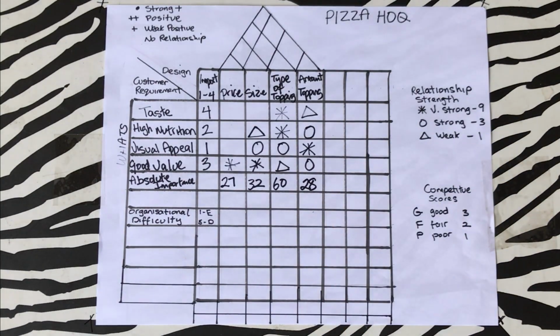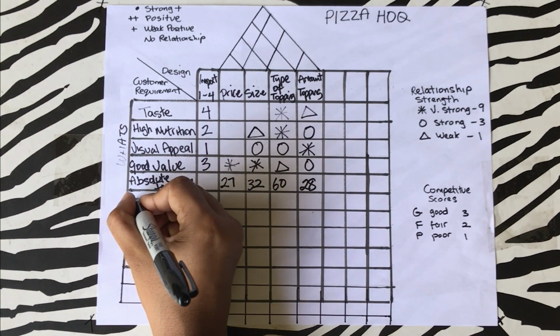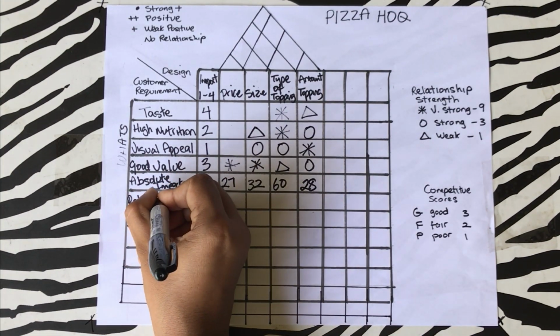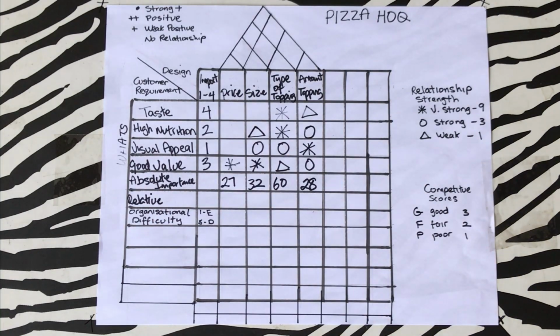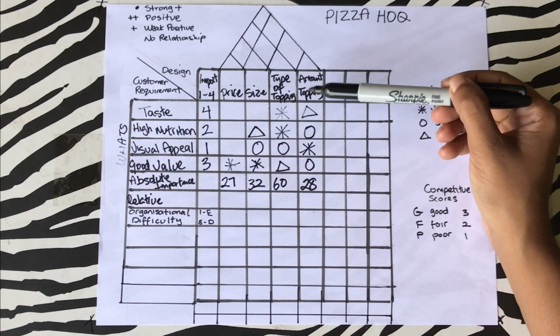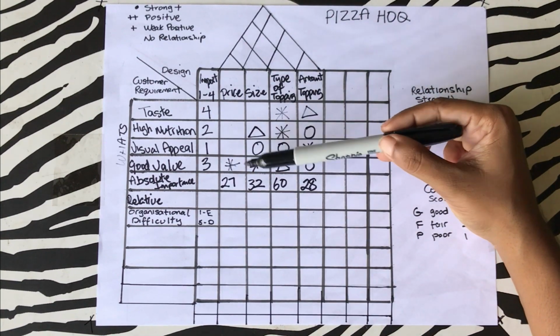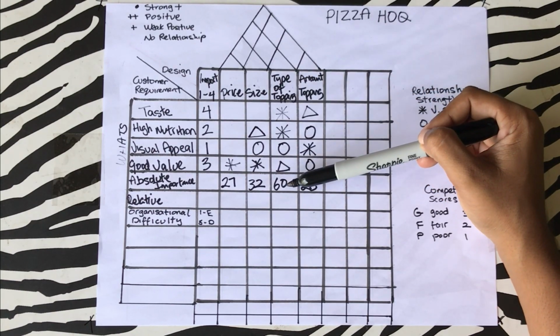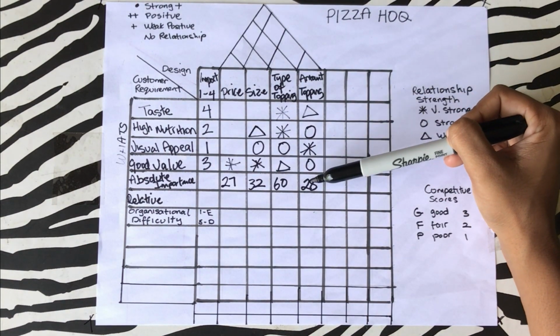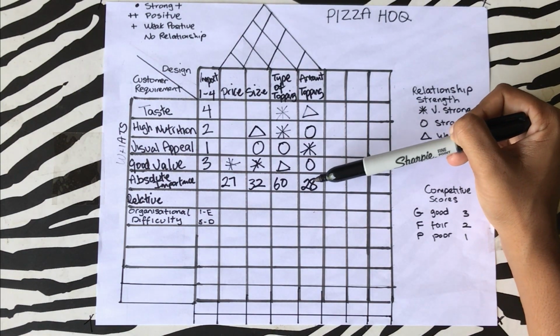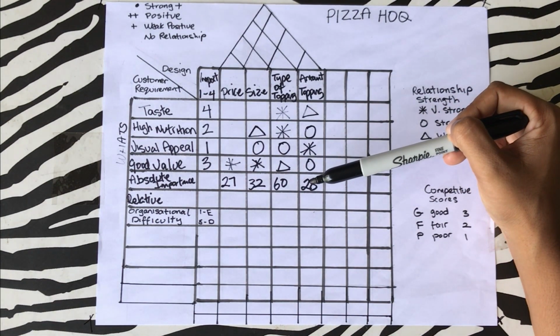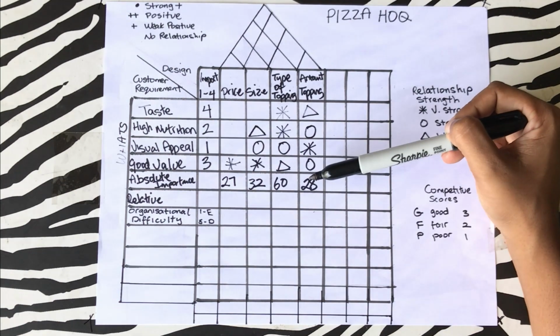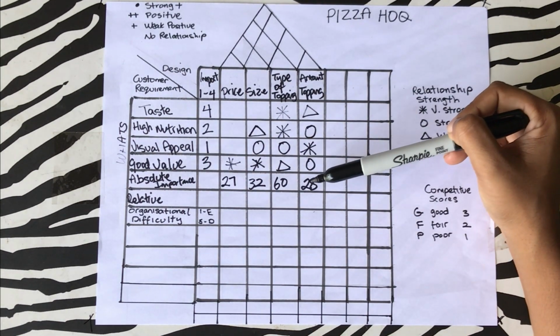Now that we have the absolute importance, it's easy for us to look at the relative importance, which is just ranking. We're going to simply rank what is important in terms of the design. So under the design, price is 27, size is 32, type of topping scored 60, and the amount of topping scored 28. So which one do you feel would be the most important design requirement here for the engineer to think about?